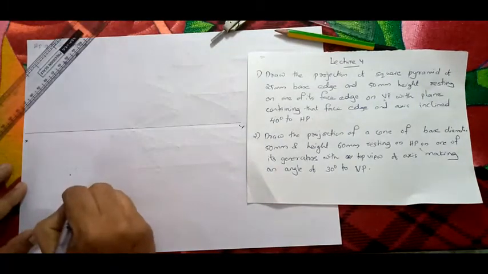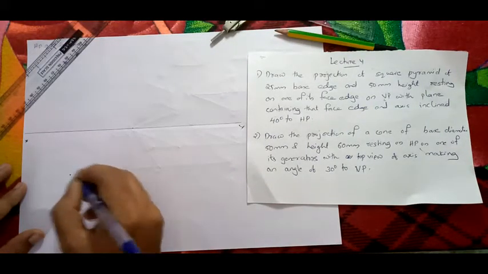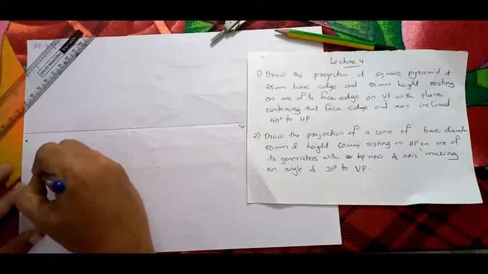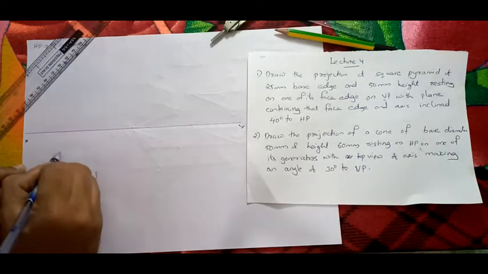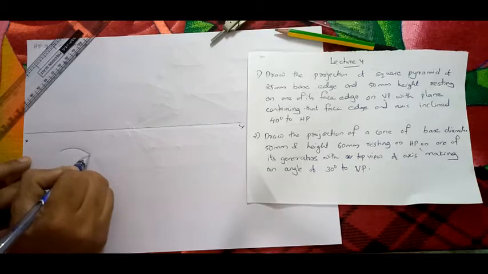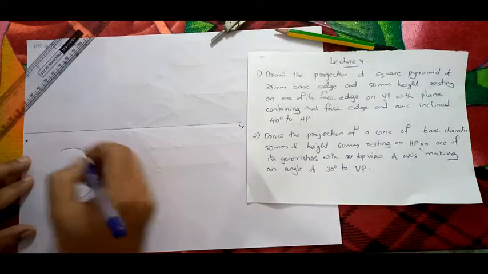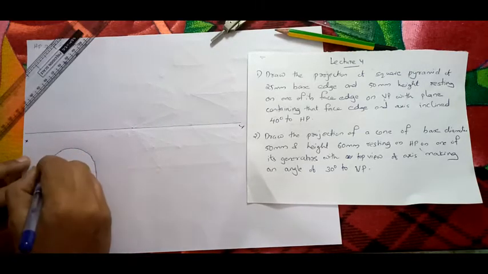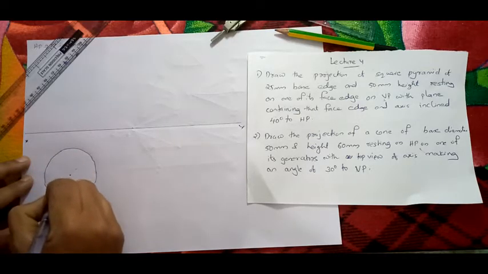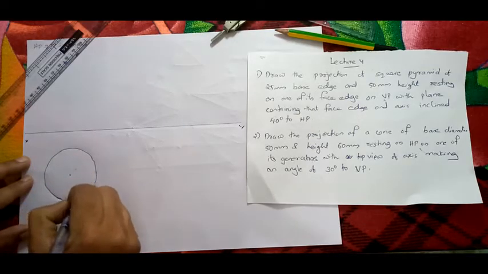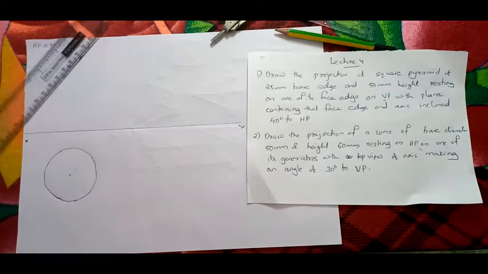So this is the circle that you are drawing. So you have completed the circle.